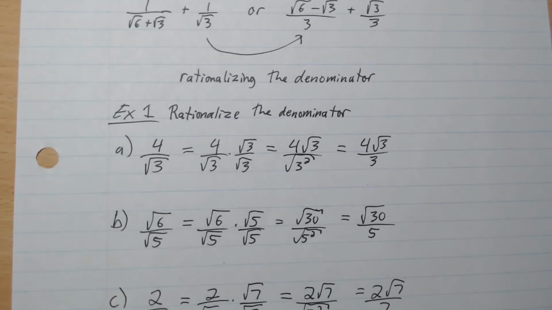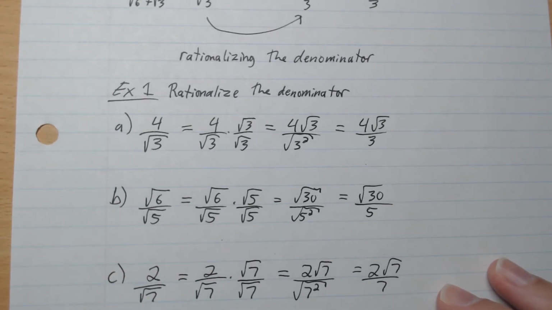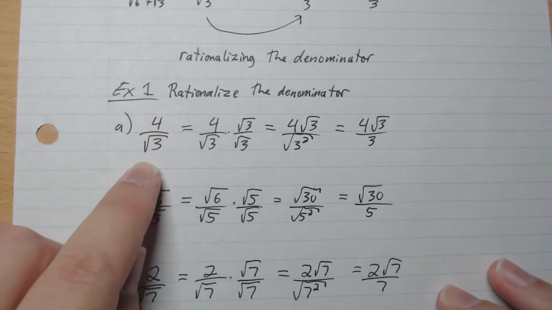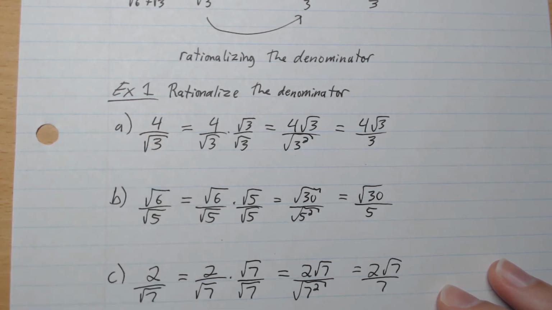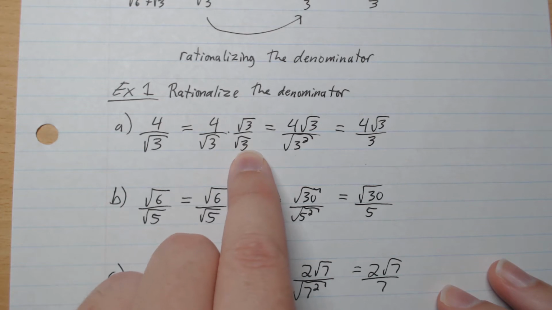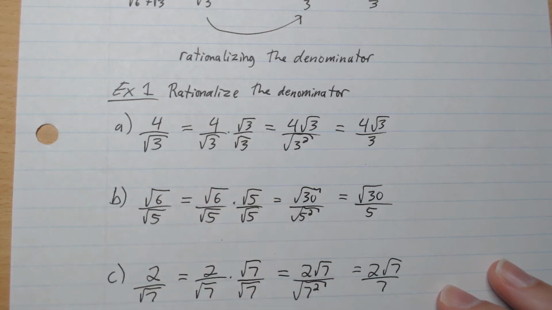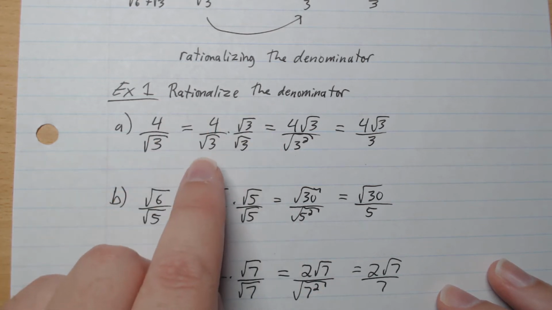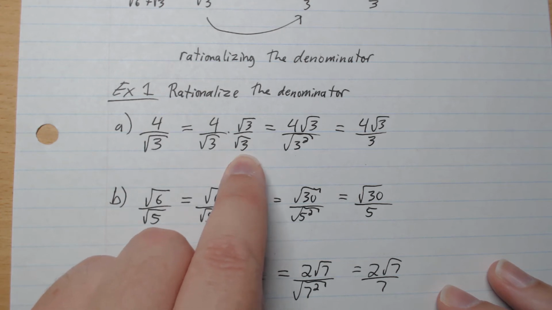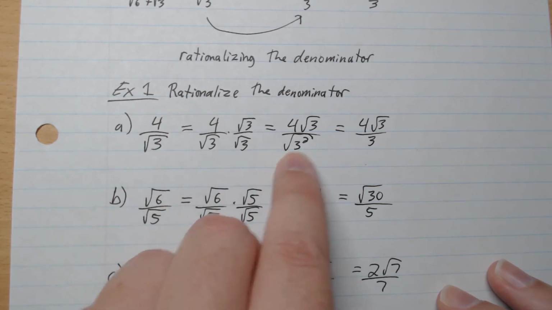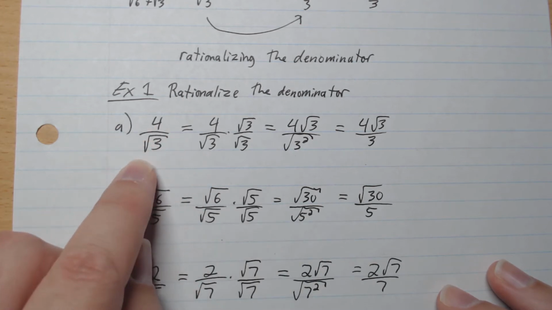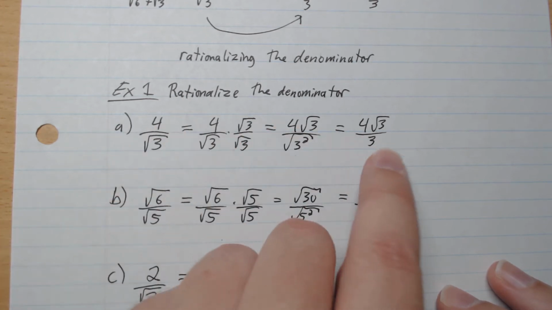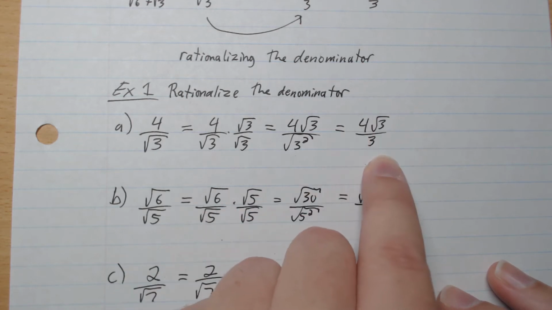So let's get started. Example 1. Rationalize the denominator. So here we have 4 over root 3. And we want to get rid of this root 3. So what we're going to do is go times root 3 over root 3. Right? This is just 1. We didn't change anything. And then we're going to go root 3 times root 3 gives root 3 squared, which reduces to 3. So here we had a radical in the denominator, and then we got rid of it, and we rationalized the denominator like that.